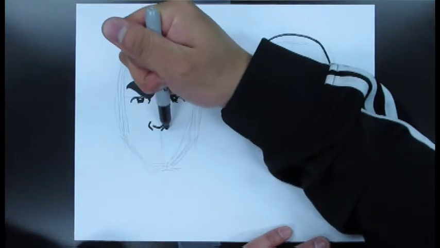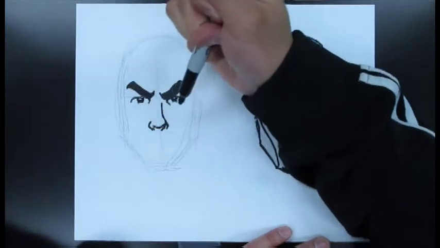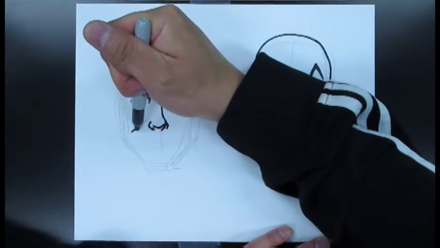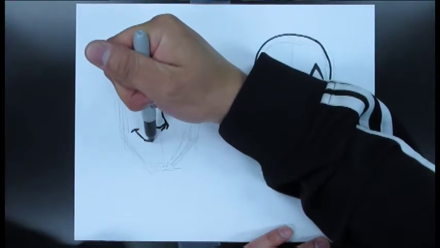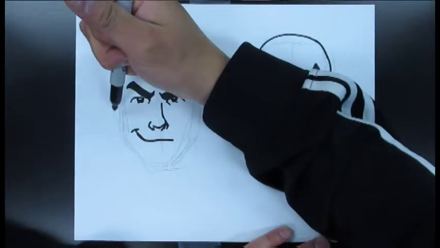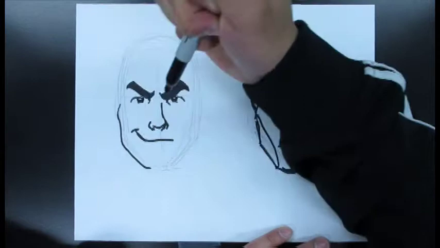It's a little broader. It's a little more stout. It's a more substantial nose than Professor X's, and it's a little shorter too. Again, because everything about Lex is a little more bold. And I give him a little smirk because even though he's the villain, I like to give him the smirk because it always seems like he's smiling about something messed up.